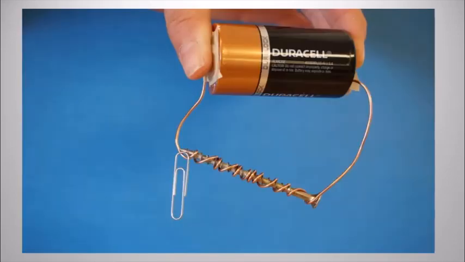Now we can even create an electromagnet. For that you will need a battery, a copper wire, and an iron nail. You have to wind the copper wire around the iron nail, and as you connect both the ends to a battery, you will find that iron materials start to be attracted towards it, and it is called an electromagnet. The magnetism which is produced due to electric current is called electromagnetism.